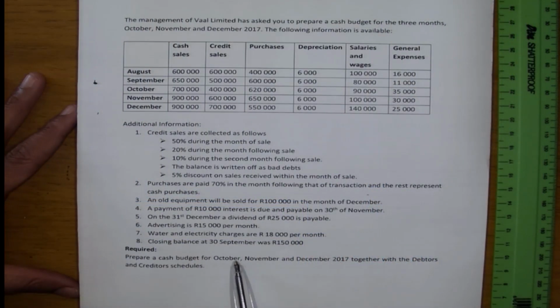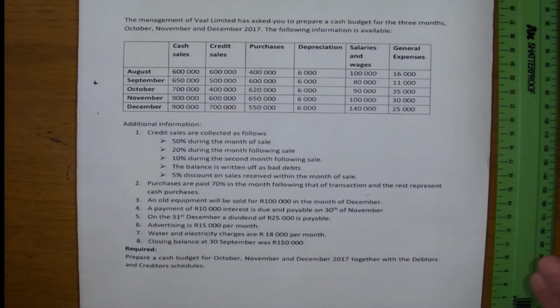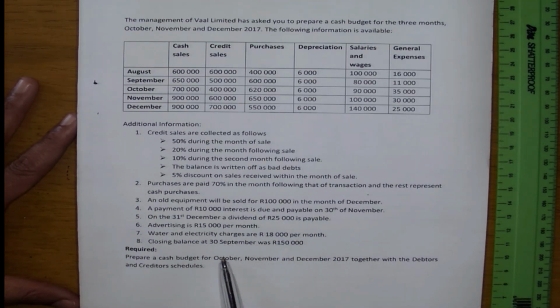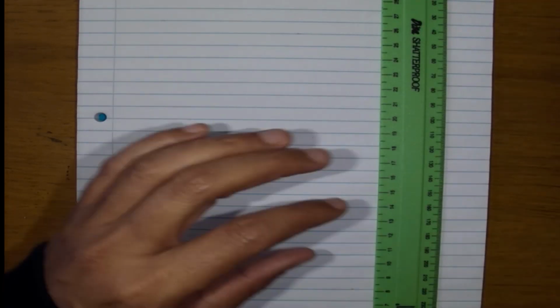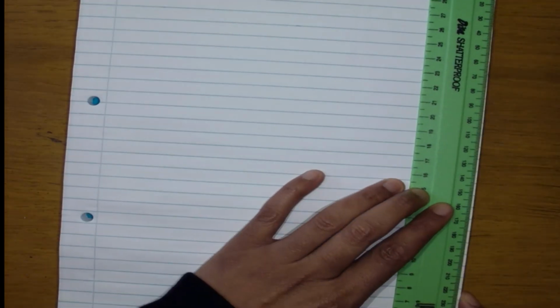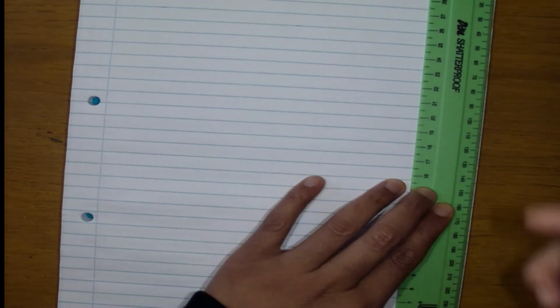So we already know they're asking us for 3 months. We can ask you for 2 months, we can ask you for 4 months, we can even ask you for 6 months. We can even ask you for 1 month, right? So by them telling you 3 months means you need to have 3 columns. You need to have a column for each month, and you need to have a description column. Right, so we're going to make our columns. So we know it's for 3 months plus the description column. So let's just make our columns here.